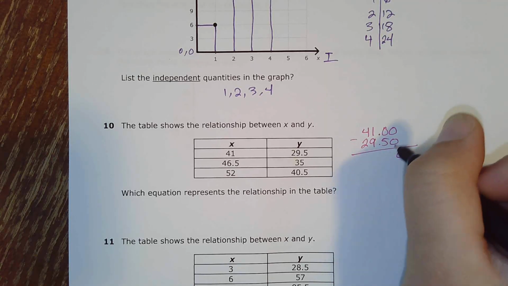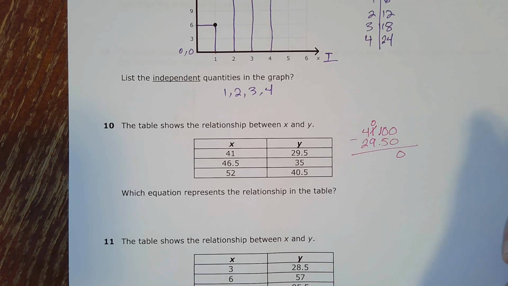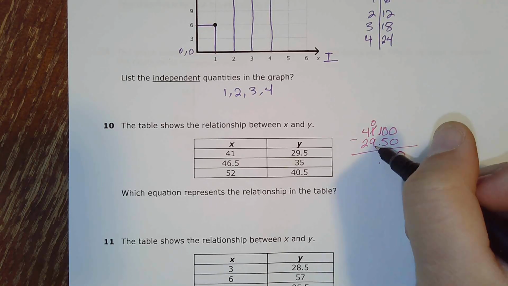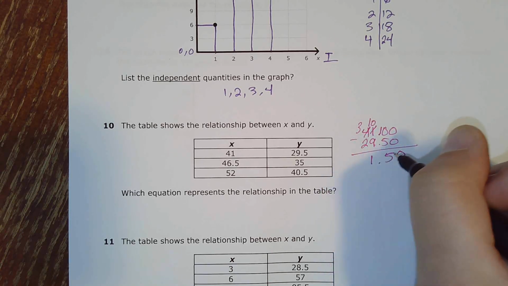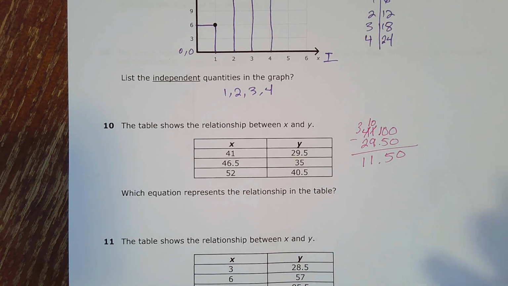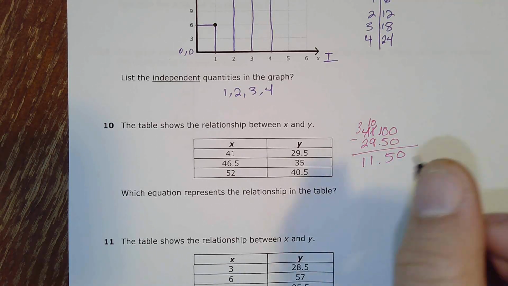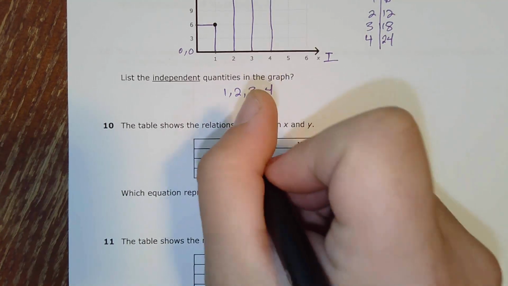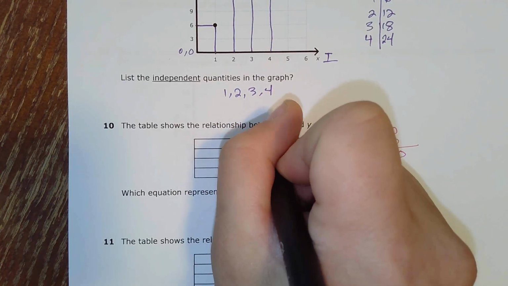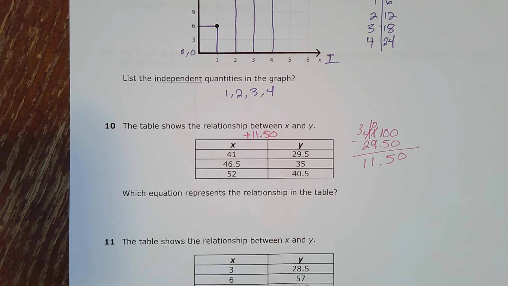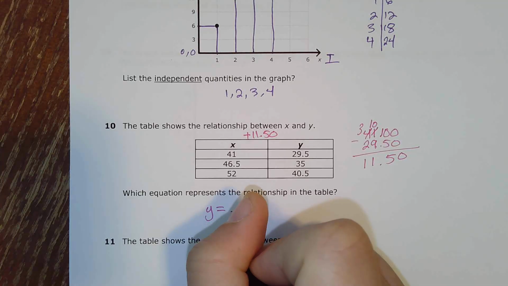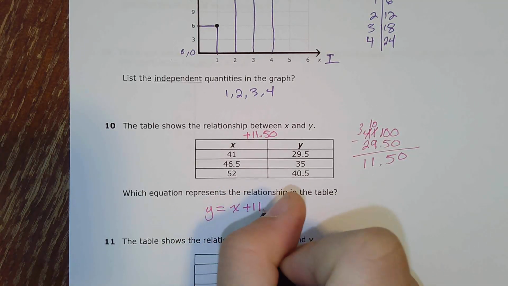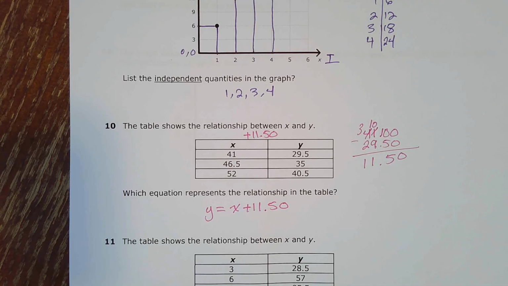Can't take 5 from nothing, so I go next door and borrow. That becomes a 10. That's a 5. Drop the decimal. Can't take 9 from nothing, so again, I go next door and borrow. 10 minus 9 is 1. 3 minus 2 is 1. So I know that this represents an additive relationship of 11.5. So if I'm writing an equation, very simply put, I can say that the value of y is equal to the value of x plus 11.5.